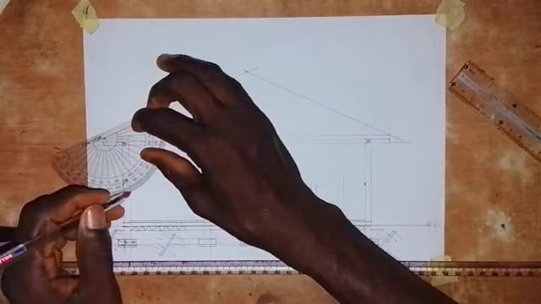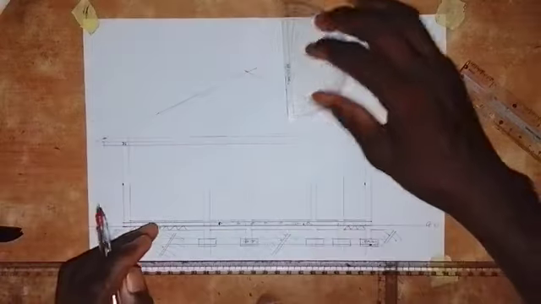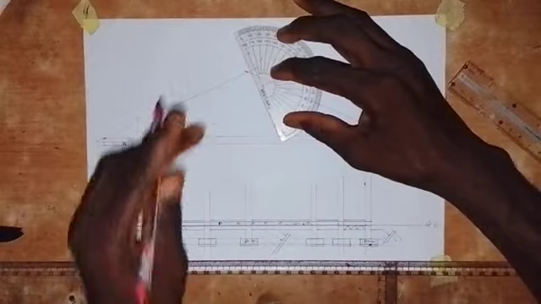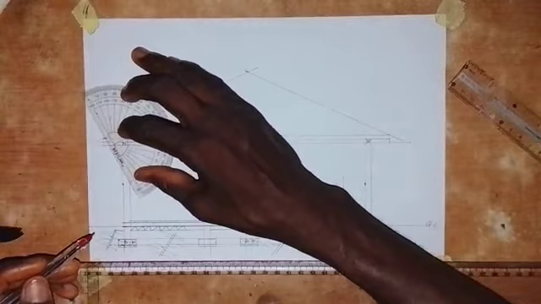Okay, so I have this point here, so let me draw for these two just a short line up through this point. So it goes like this, and then for this one it's around here.